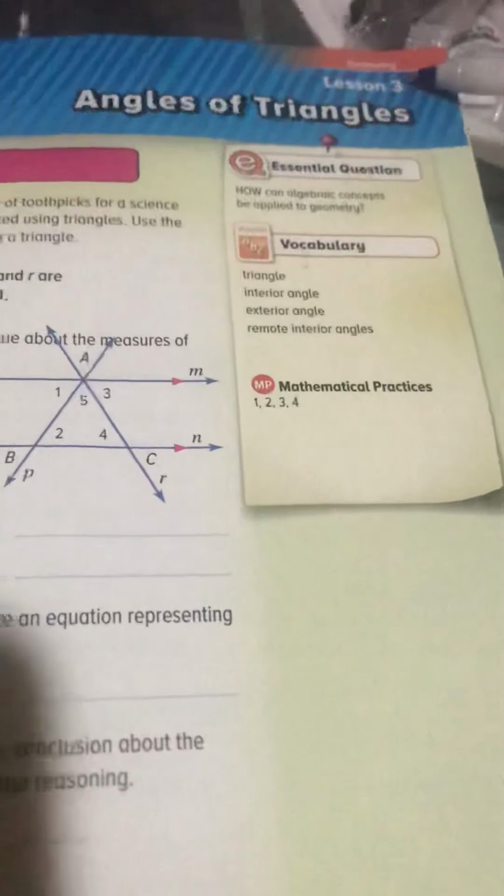Okay, girls. This is lesson 3 over here. What chapter is this? I don't know what chapter it is. Chapter 5. So this is chapter 5, lesson 3. And the topic is angles of a triangle.